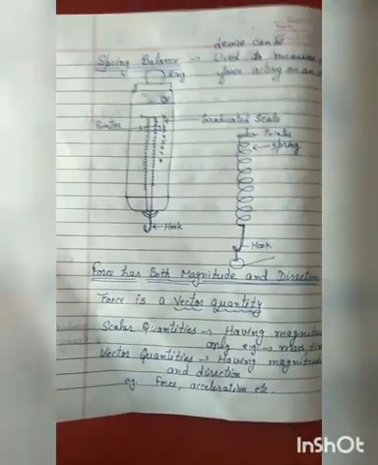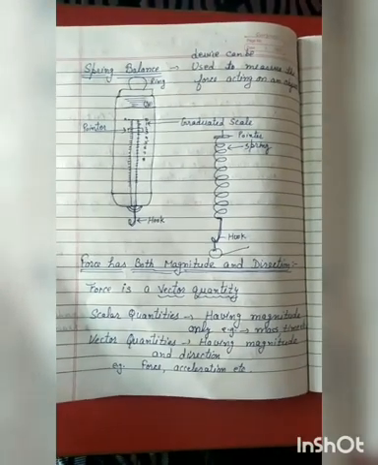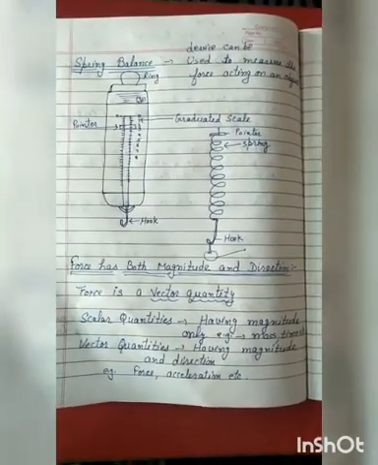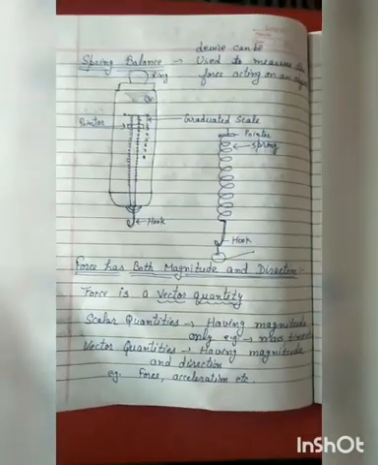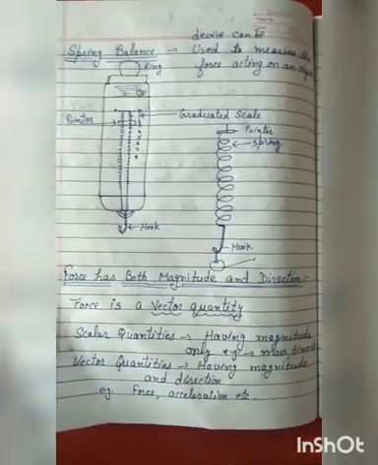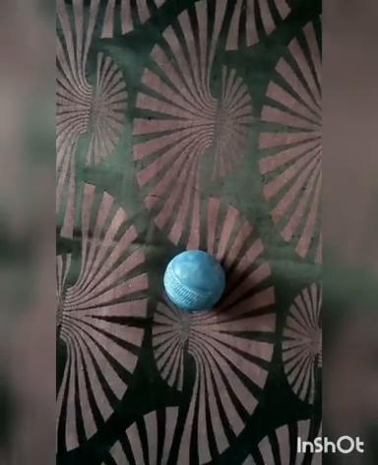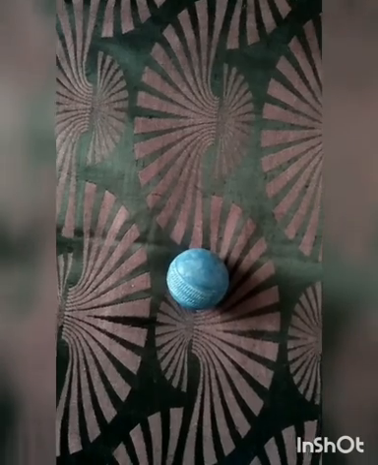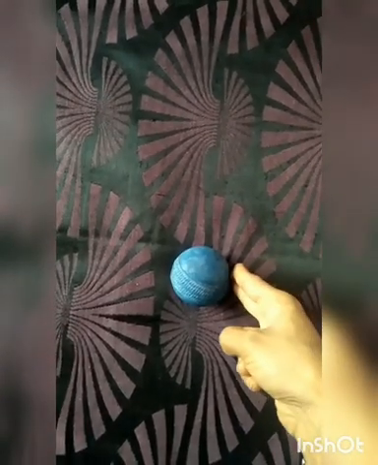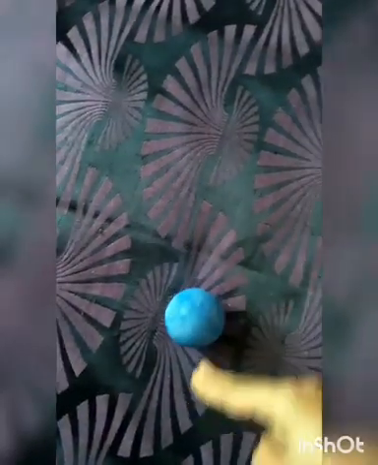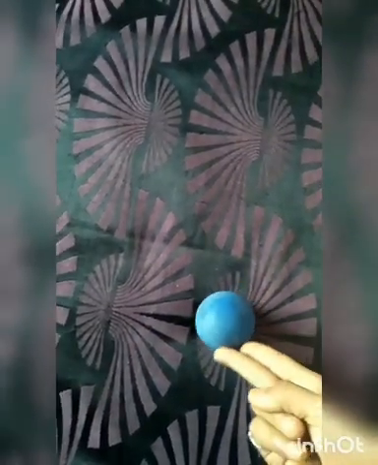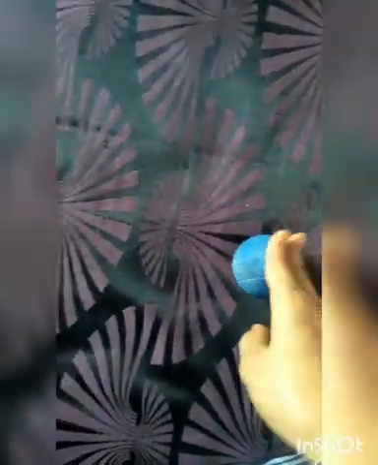Now students, our next topic is that force has both magnitude and direction. Let us understand this with the help of an activity. Here I have taken a ball which is at rest. Now when I apply a force, meaning some magnitude of force, this ball moves. But I can also change the direction of motion of this ball.